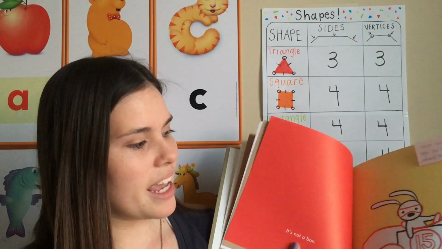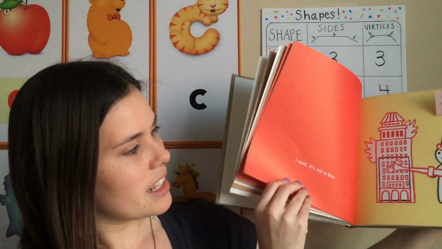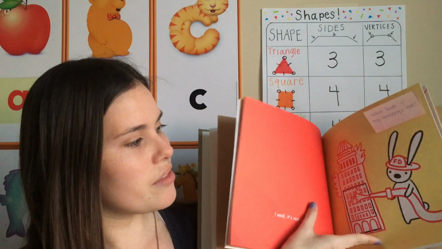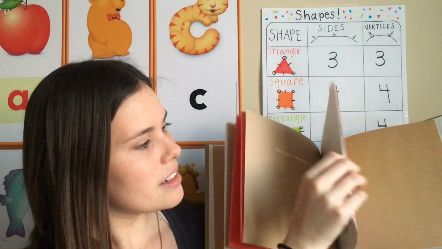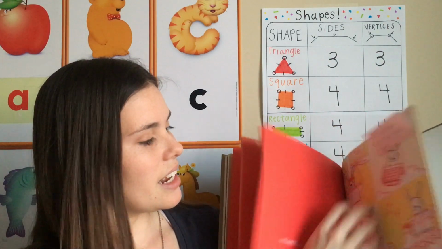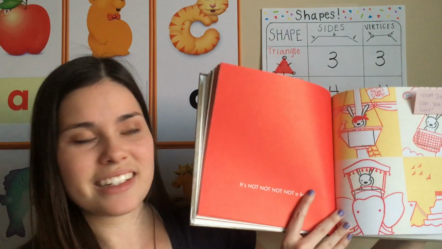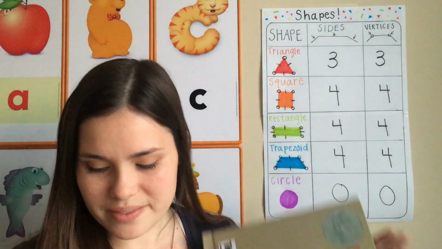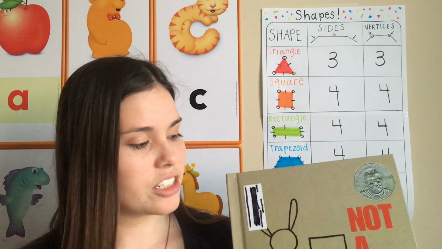Let's see. He made a race car. He made a building to be a firefighter. He made a robot. And he made all these really cool things. So now my challenge to you is to take a piece of paper and draw a cardboard box on it and use your imagination to create something amazing, just like our rabbit did.